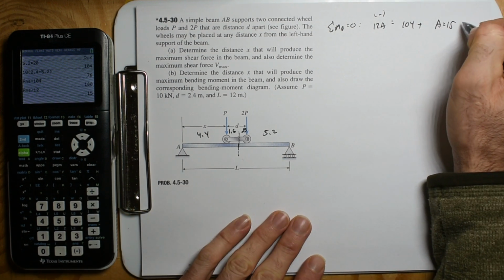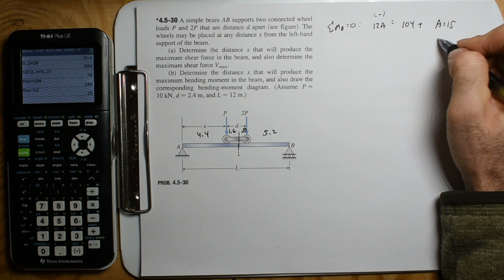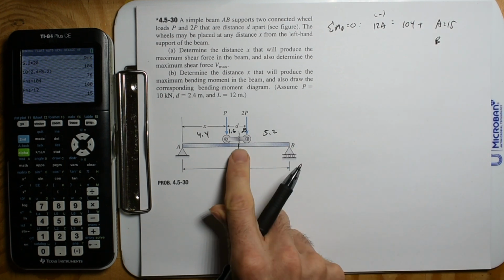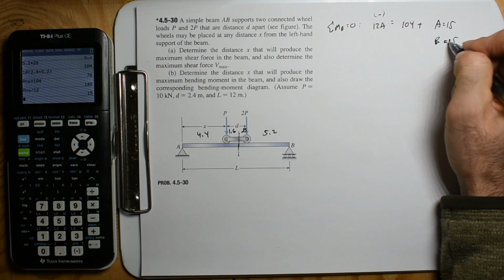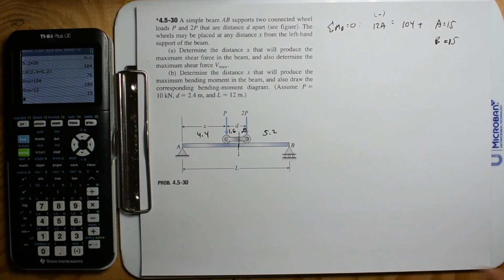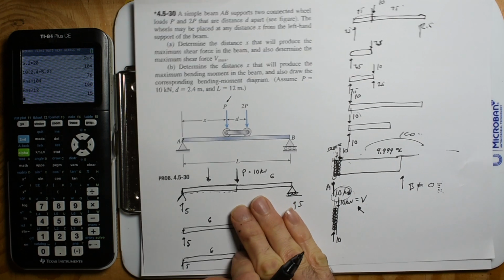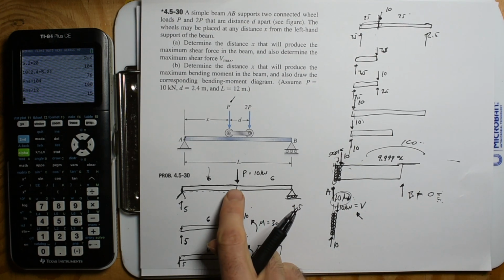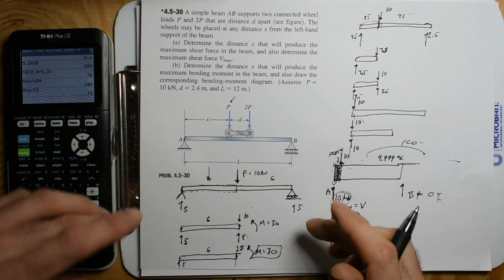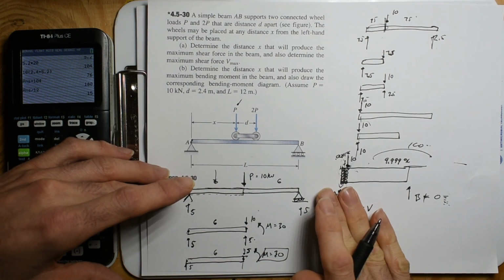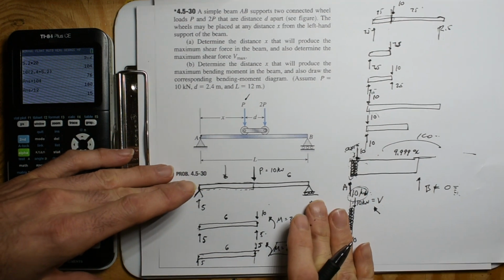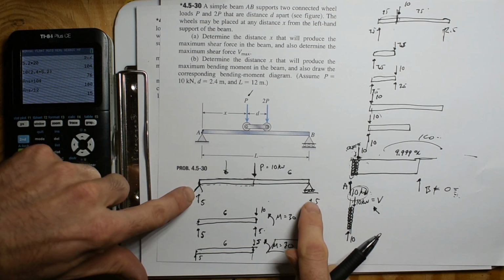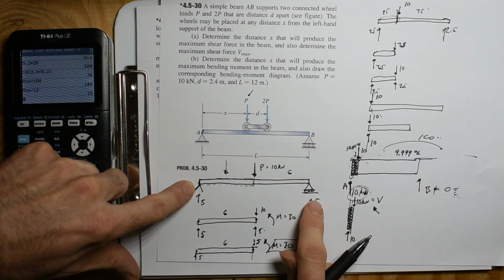So A is 15. B must be, oh, in that case, that's pretty cool, because B is 15 too. That was the other thing that I was going to intuit. I didn't want to say, because I didn't want to go down that road. But I figured the highest bending is when these are going to be the lowest numbers they possibly could. Maybe you get into a scenario where these can't be equal, but that makes no sense.